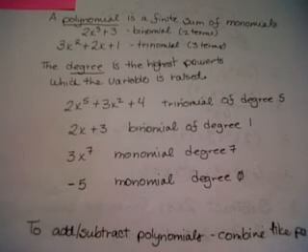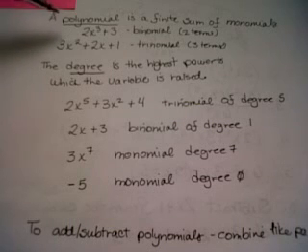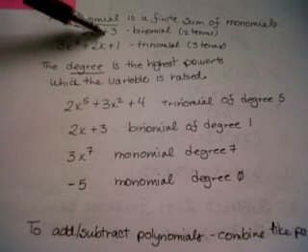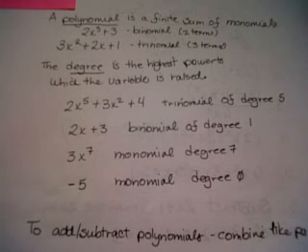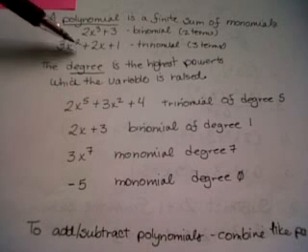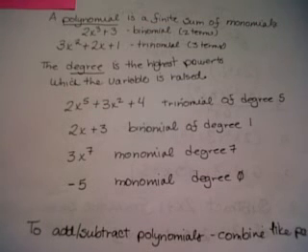So now we'll take a look at a definition of a polynomial. A polynomial is a finite sum of monomials. So for example, 2x cubed plus 3. That is called a binomial because it has two terms. 3x squared plus 2x plus 1. That is called a trinomial because it has three terms.